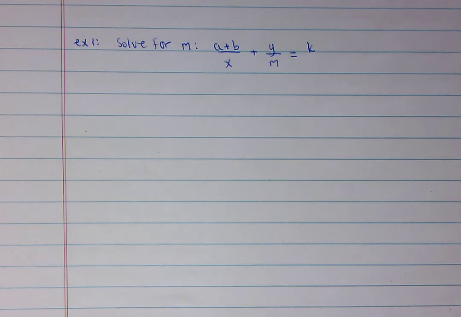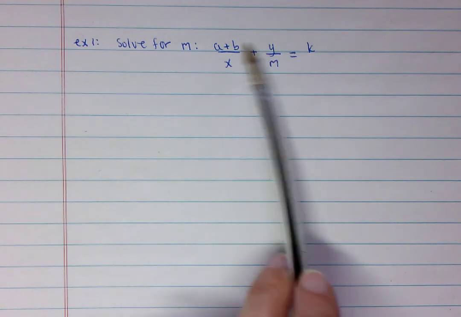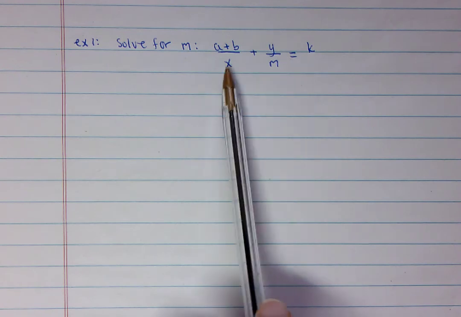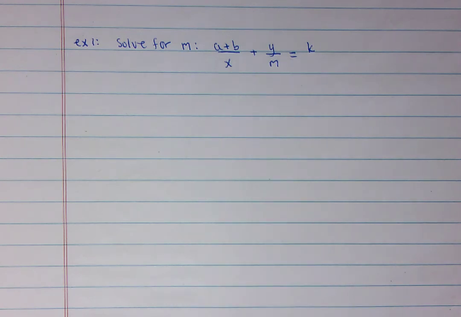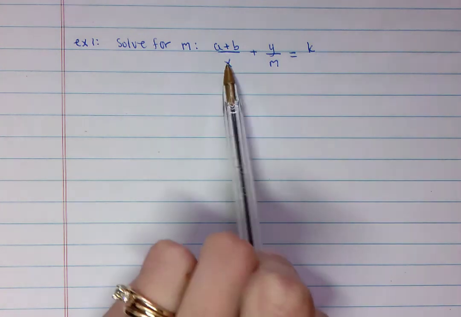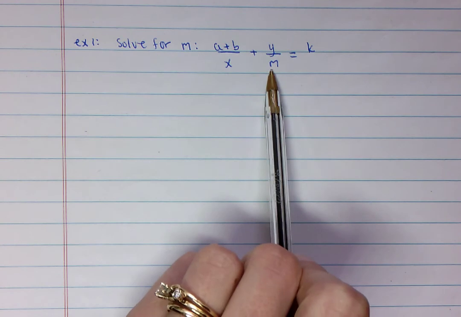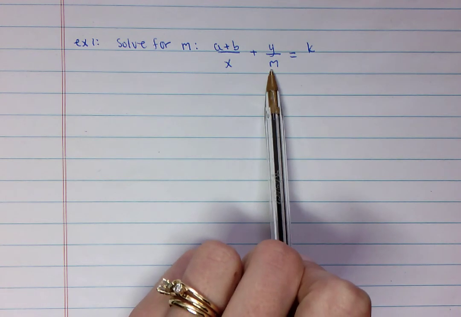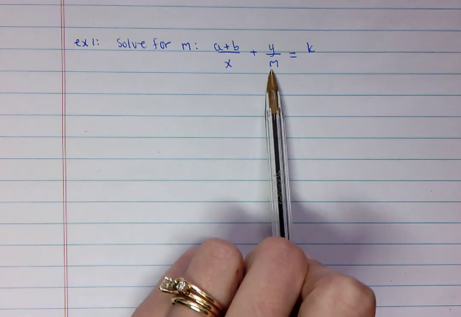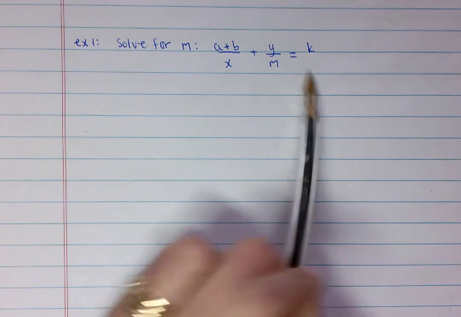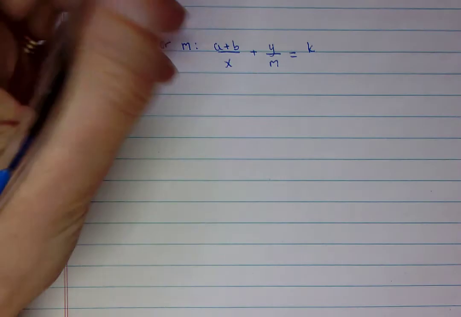In order to solve this kind of equation, we want to multiply by the least common denominator. If you think about the least common denominator, that would be x times m. So we want to multiply each one of these terms in the equation by xm, and that way we'll get rid of fractions.